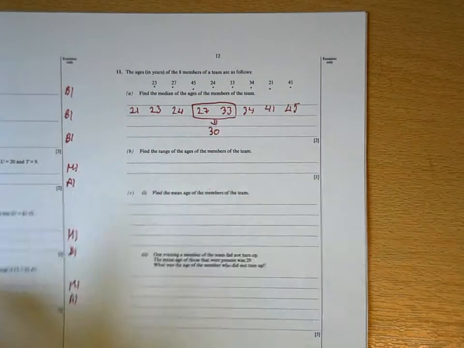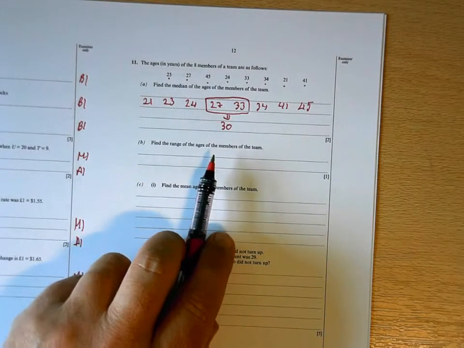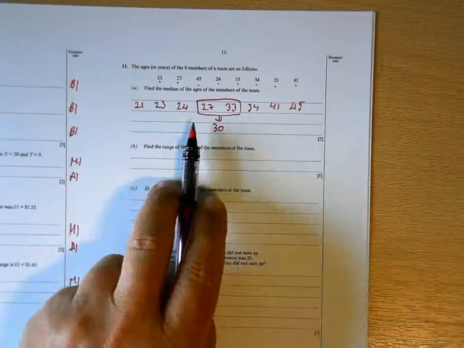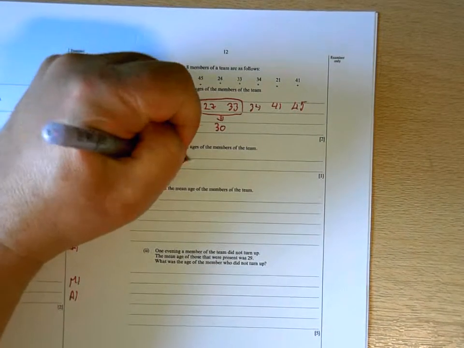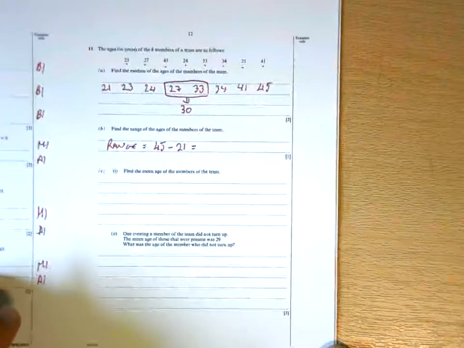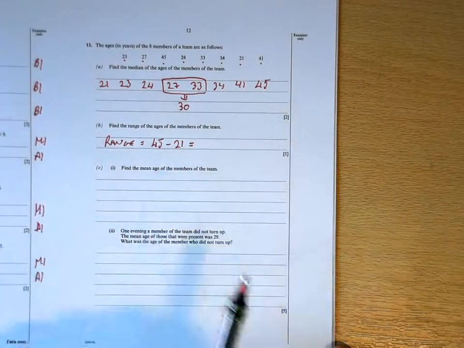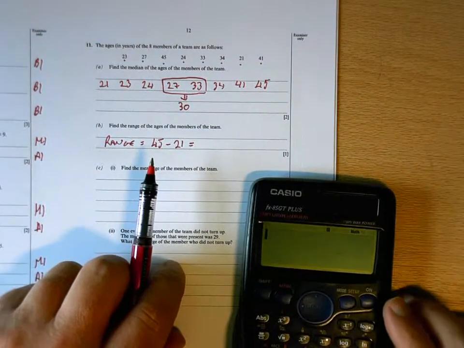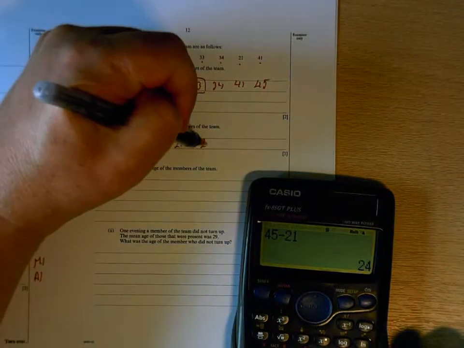Find the range of the ages of the members of the team. The range is the largest take away the smallest, and again that's easier from our ordered list. So the range is 45 take away 21. And what's important is you don't leave it like that. A really common mistake with range is to leave it as 45 to 21 or 21 to 45. You have to actually work out what that difference is. So 45 less 21, range is 24.